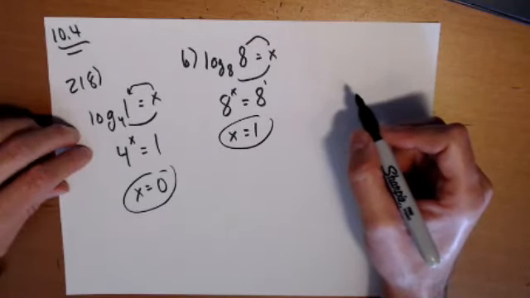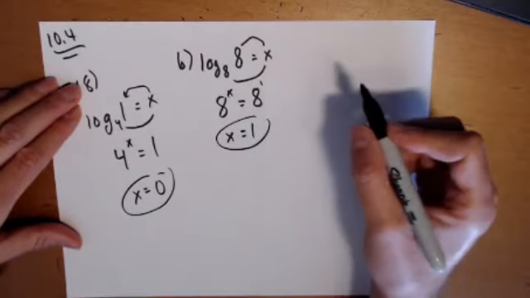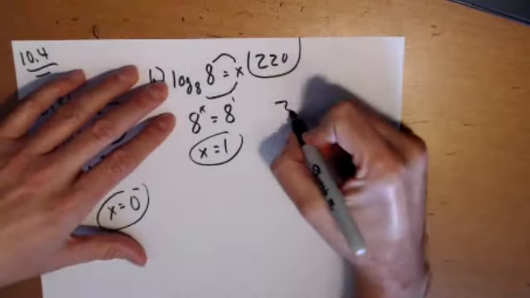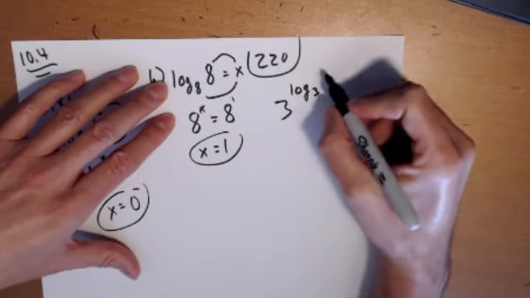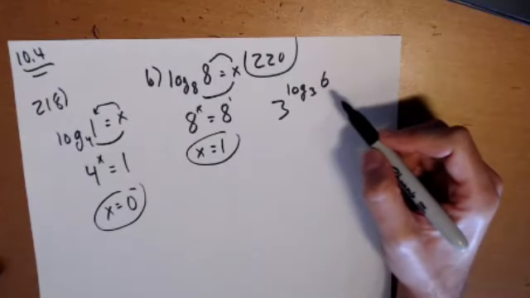Okay, 220. They already start doing a crazy formula: 3 to the log base 3 of 6. I can explain this formula later, but for right now I'm just going to borrow the formula from up top.